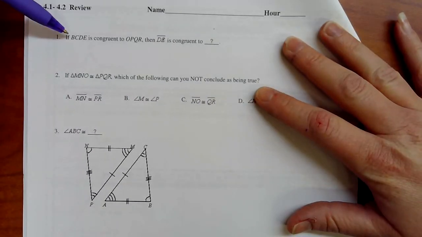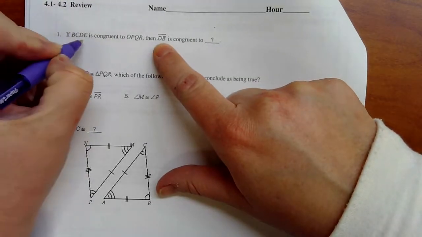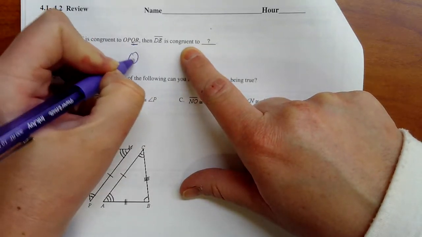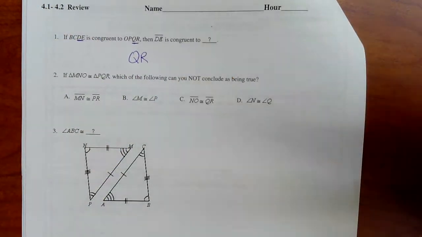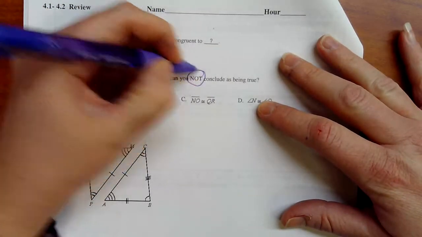For number one, it says BCDE is congruent to OPQR. So DE, the last two letters, is congruent to the last two letters, QR. That's it.